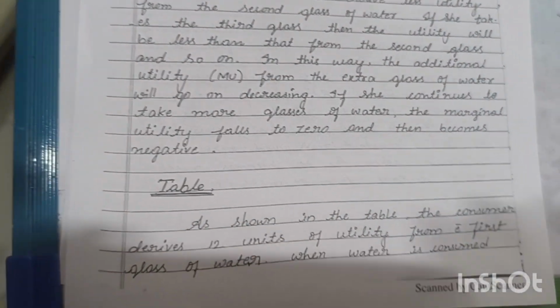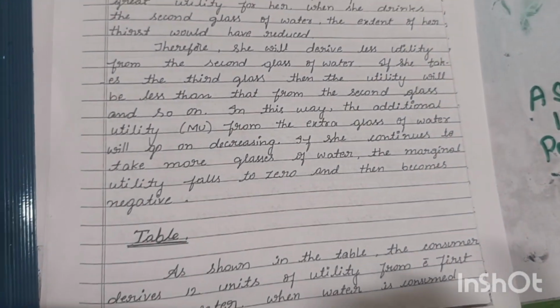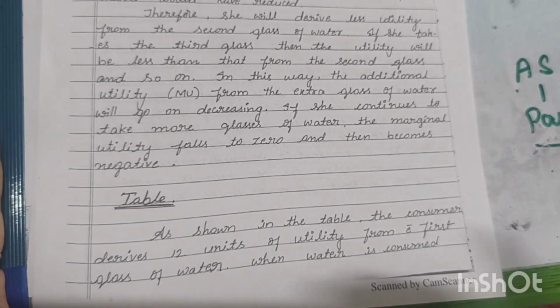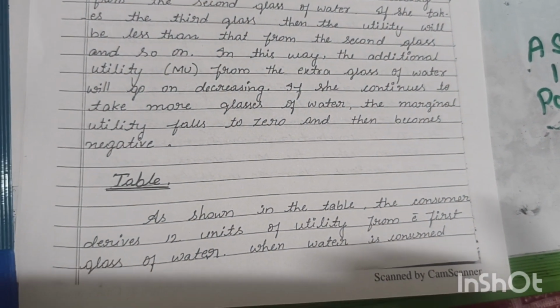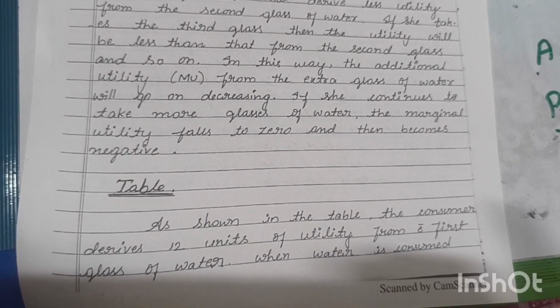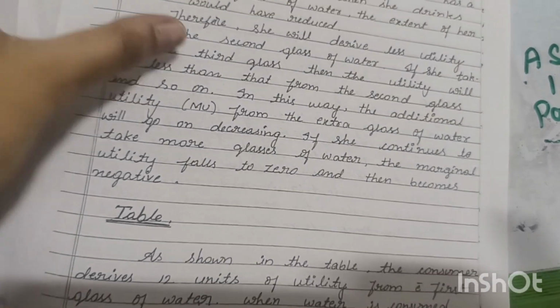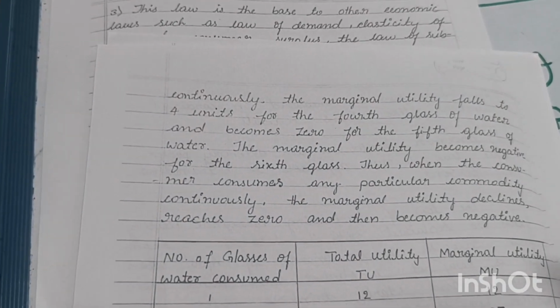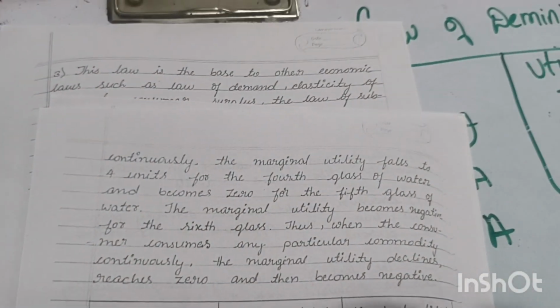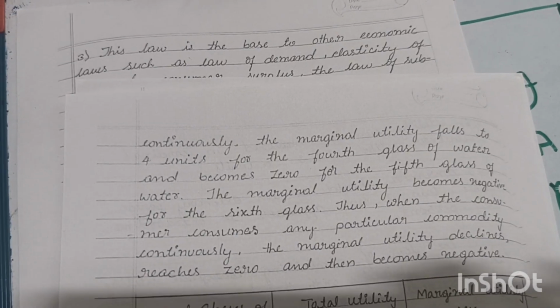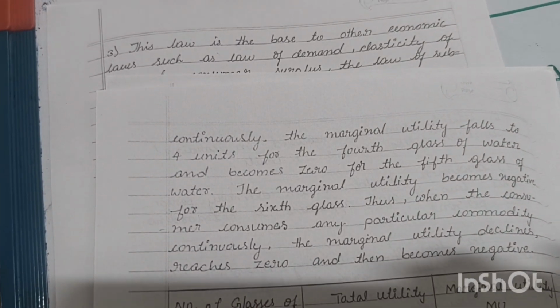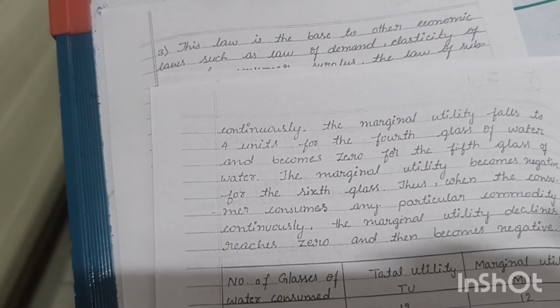After that comes a table. Then you have to show what happens in the table. As shown in the table, the consumer derives 12 units of utility from the first glass of water. When the water is drunk continuously, the marginal utility falls down. So here you describe more about the marginal utility and what happens when water is drunk continuously.